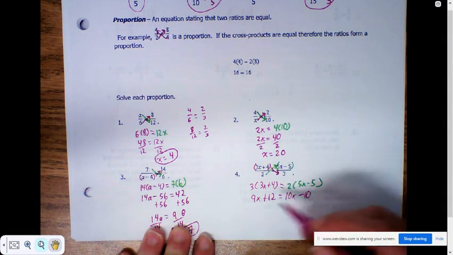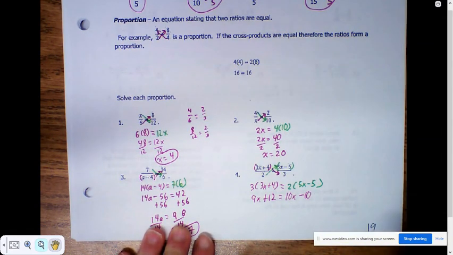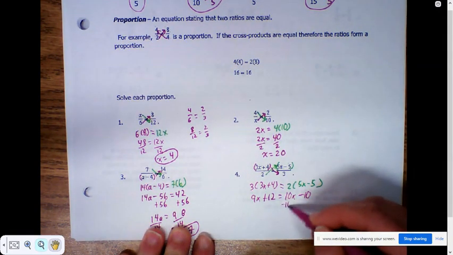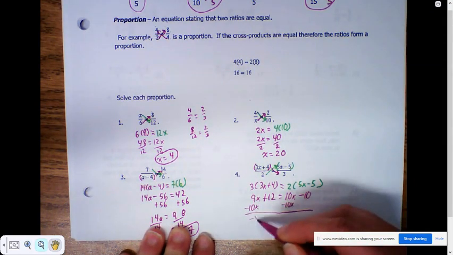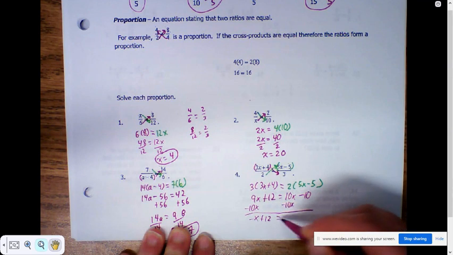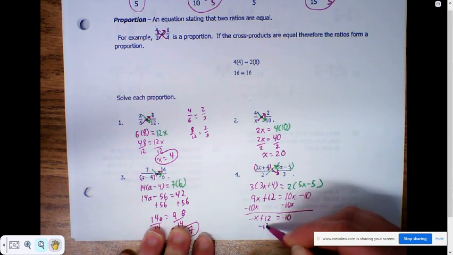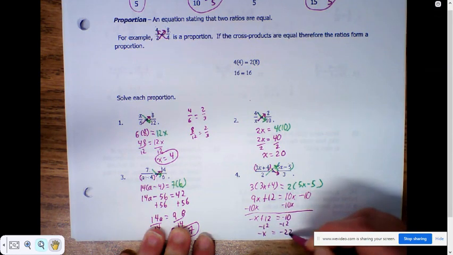To get x's on one side, numbers on the other, I like my x's on the left. So I'm going to subtract 10x from both sides. So negative x plus 12 equals negative 10. Subtract 12. So negative x equals negative 22.